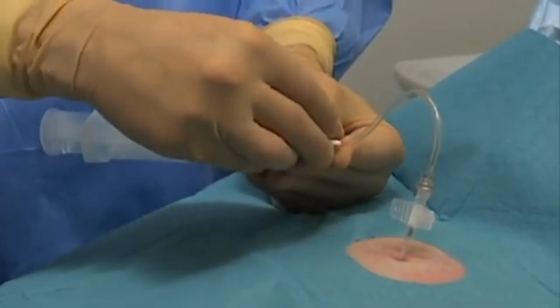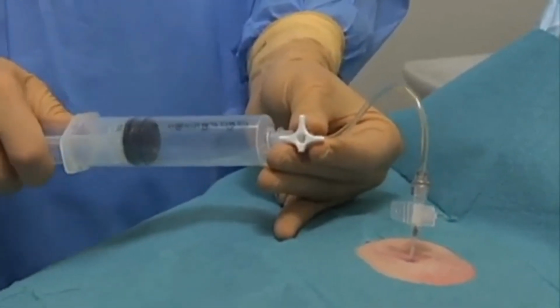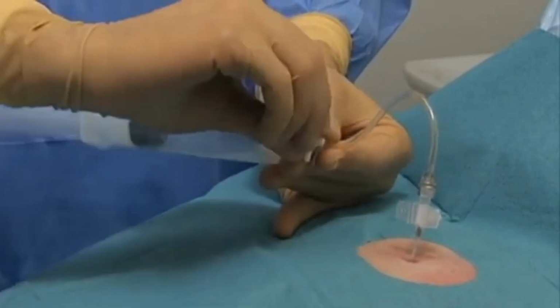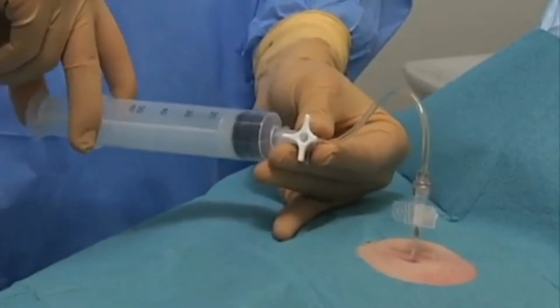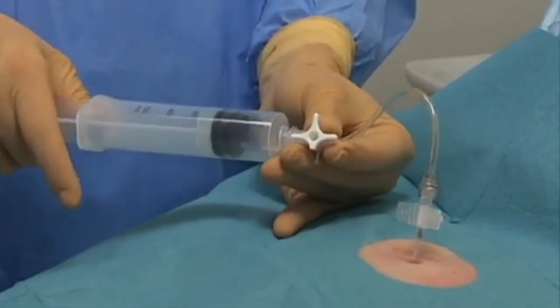Use the 50 or 60 milliliter syringe to gently aspirate the air from the pleural space, evacuated through the side port into the ambient air. The correct manipulation of the 3-way stopcock is crucial, as the connection of a side port to the ambient air will entrap air in the pleural space and increase the pneumothorax.